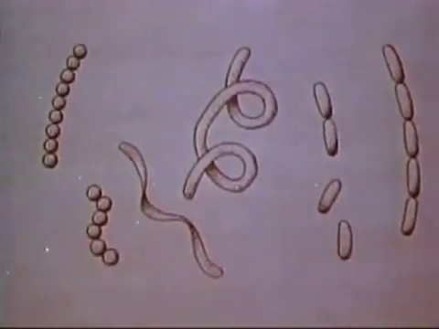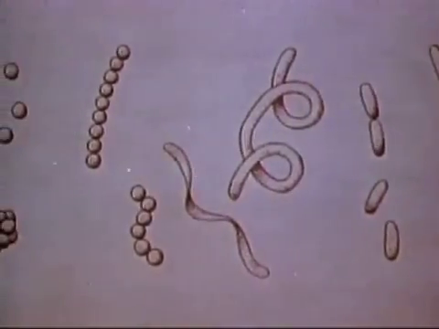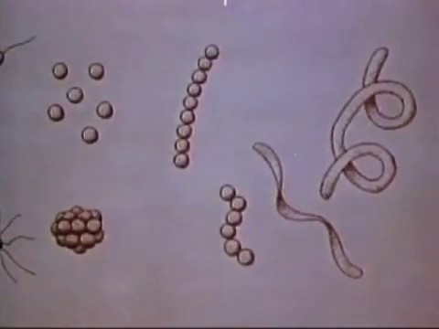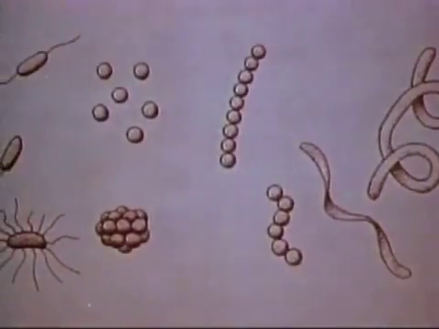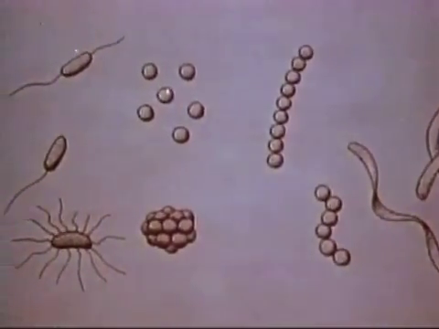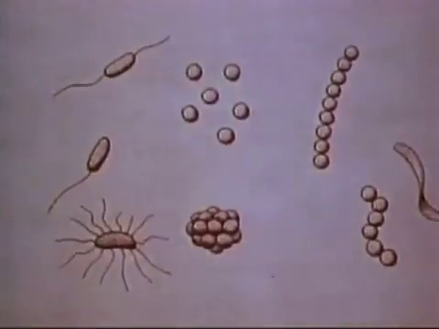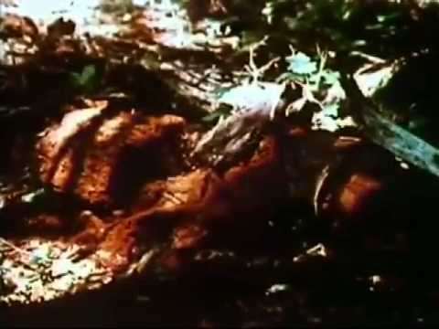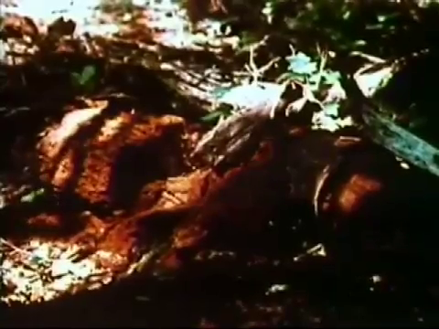Most decay is caused by living things called bacteria, which are too small to see. Many kinds of bacteria live in the soil. They look like this. When dead leaves and fallen trees decay, the minerals in those leaves and dead trees become a part of the soil and make it more fertile.